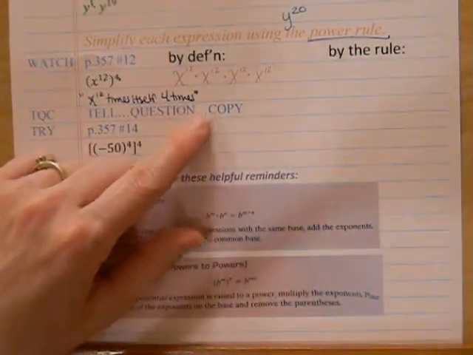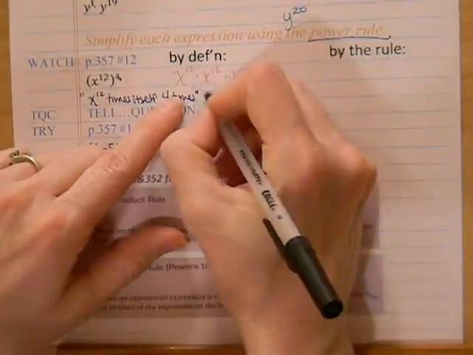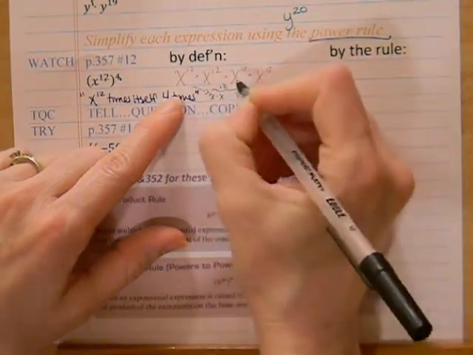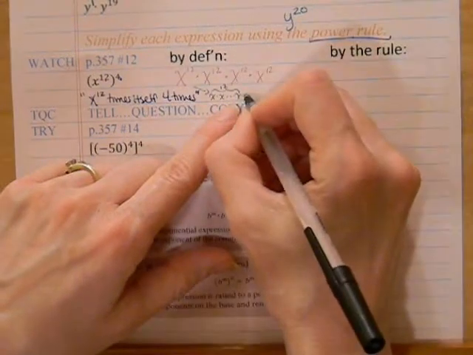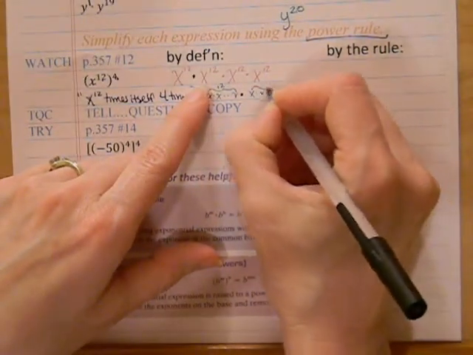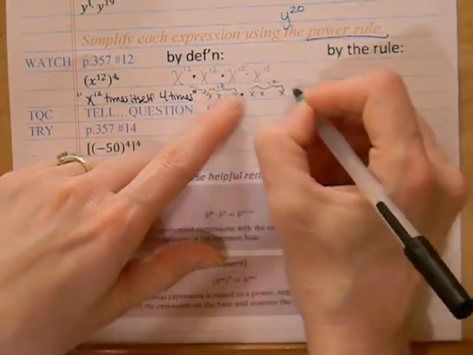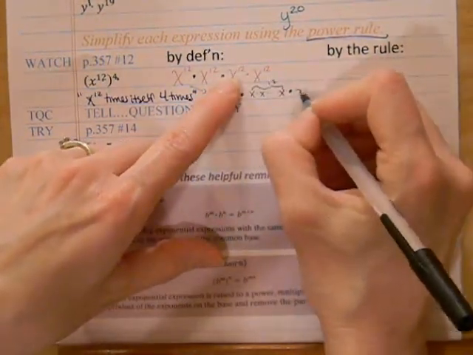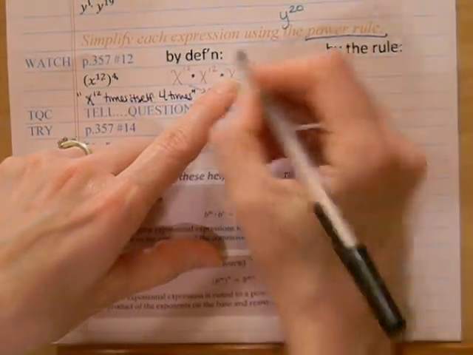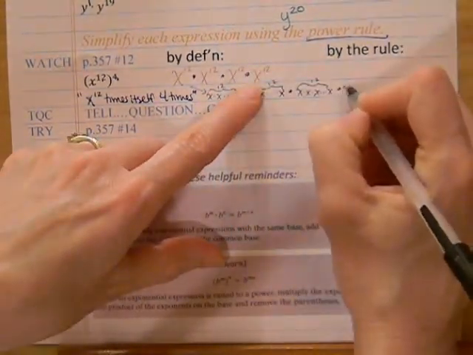And what that looks like by definition is each one of these is x times itself 12 times. Then there's another one of x times itself 12 times, and then a third set of x times itself 12 times, and then finally a fourth set.